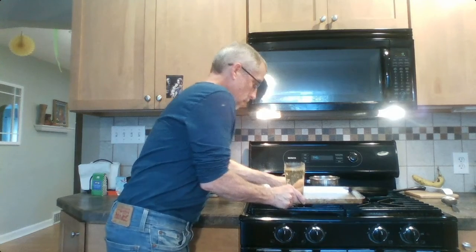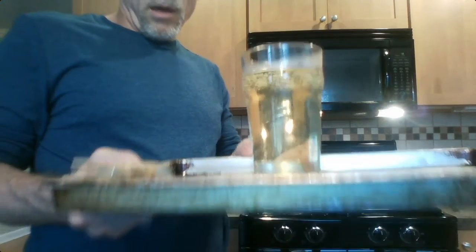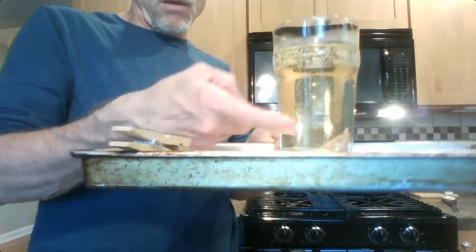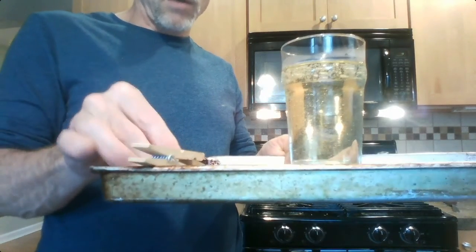I see some kind of floaties in there. I don't know, you just get a bad reflection, but there's little particles like floating around in there. I wonder if that's some sugar already starting to come out of solution.